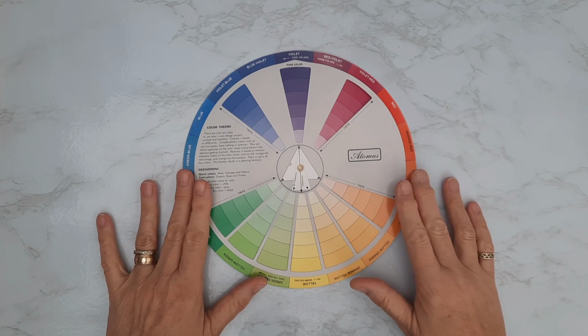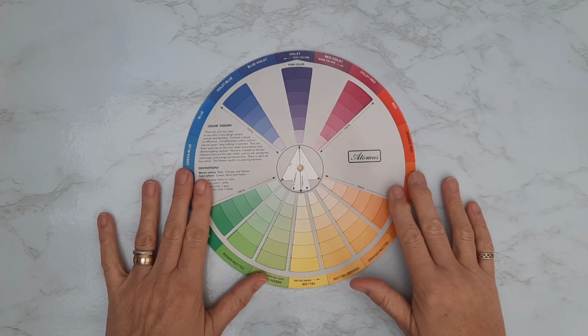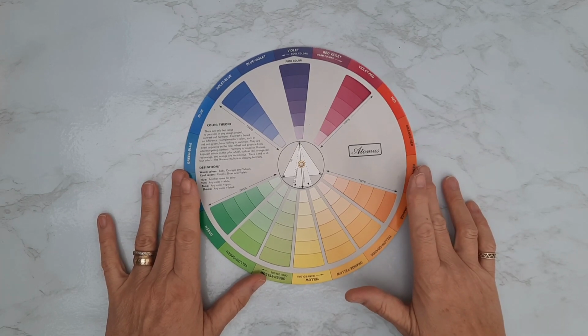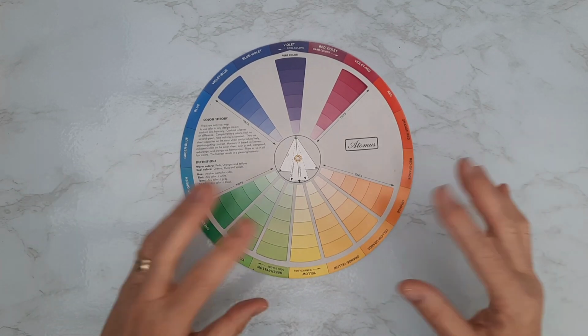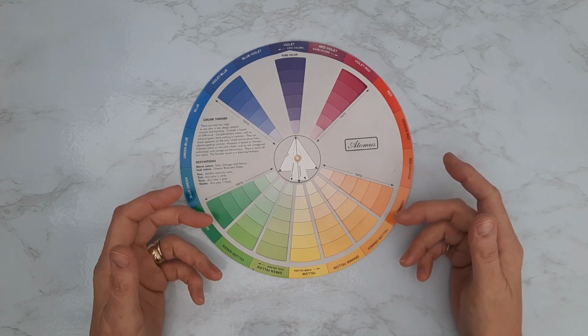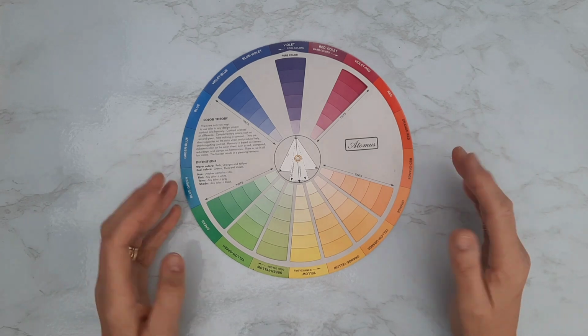I started these a few weeks ago and they've been received very well. You guys seem to be enjoying them a lot. Trying to break down colour theory into a more simplistic way of using a colour wheel, for example.